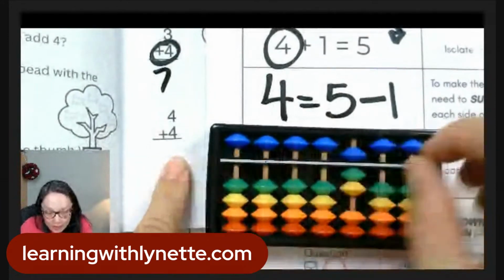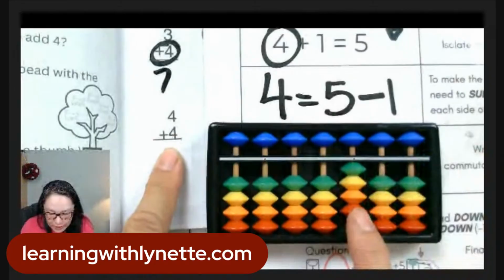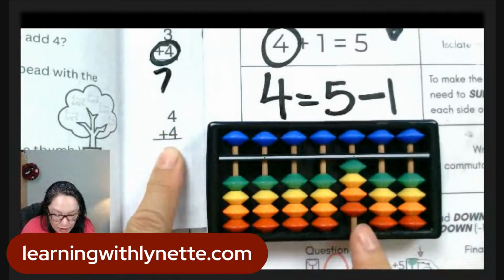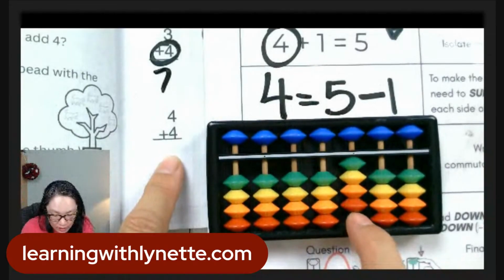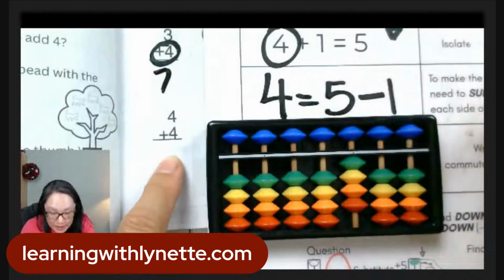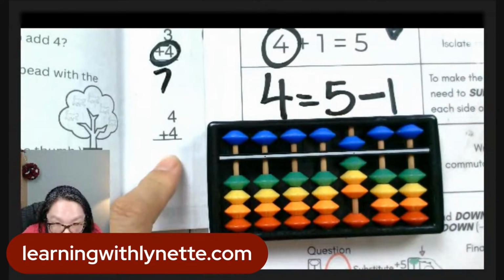Here's another one. Is there enough? No, there isn't. When we add another 4, there's not enough beads to add the 4. See how there's not enough beads to add another 4? So we need to plus the 5, and then take away the 1. My final answer is 8.